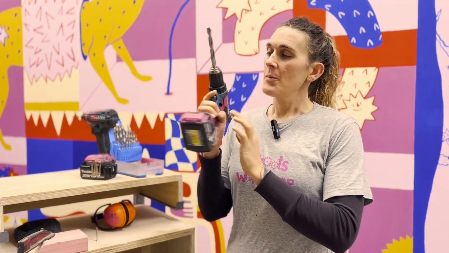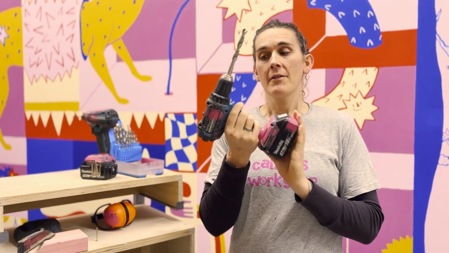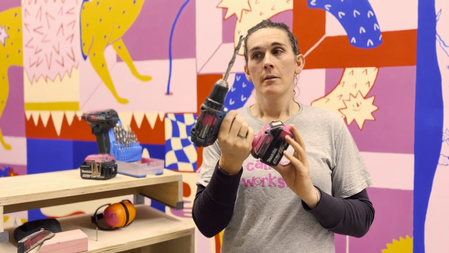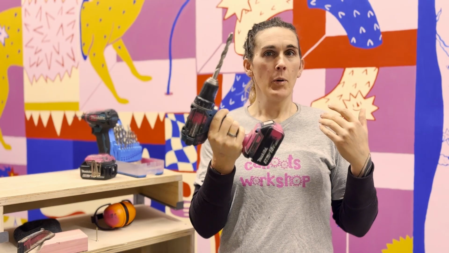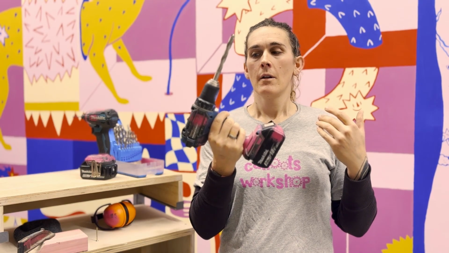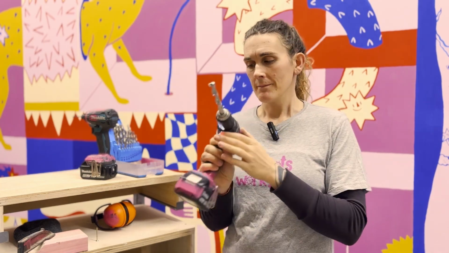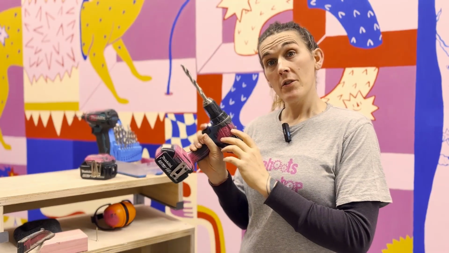We can also control the speed with the trigger. We don't have to go full on. We can feather the trigger. And the more that I pull, the faster the drill runs. When I let go, the drill is braked, and so it stops suddenly. This is in speed 2, perfect for drilling a block of timber.